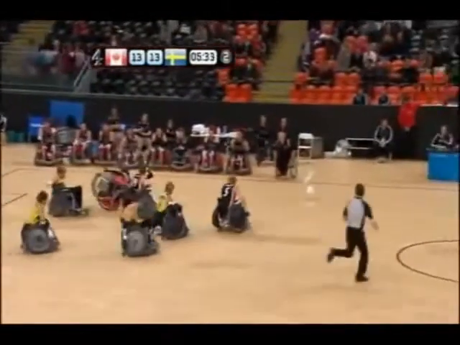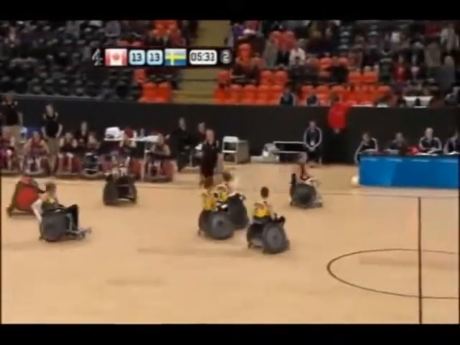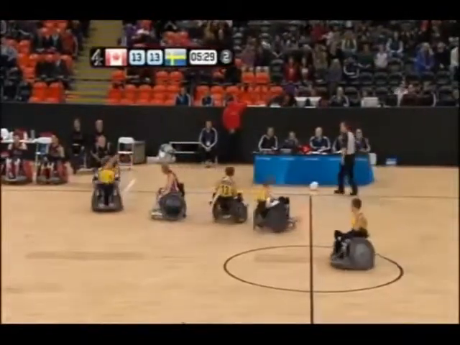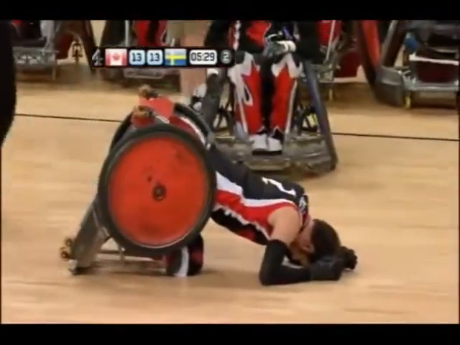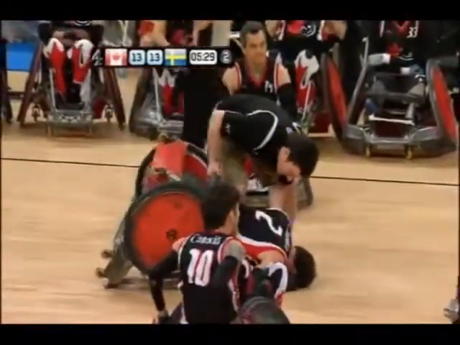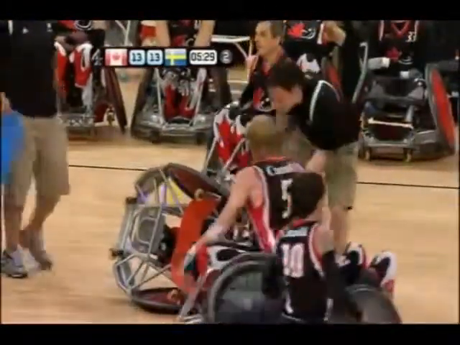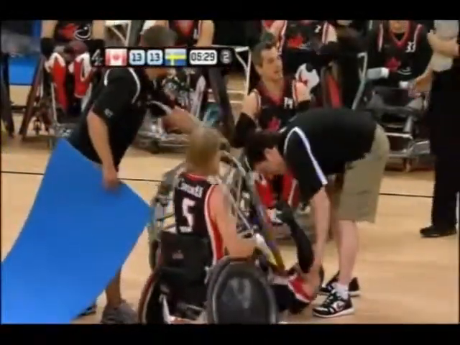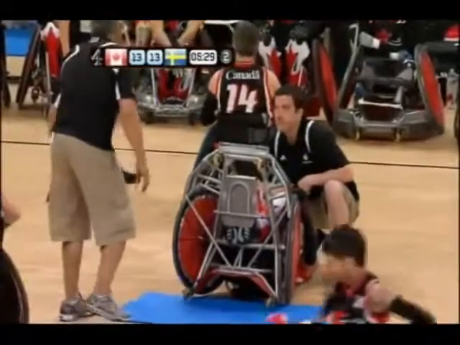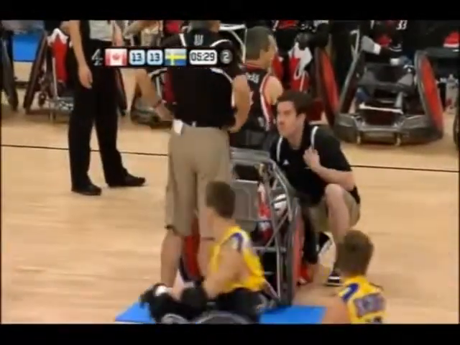Good work by Wilsey, getting a hand in there legally, and Krohn went in and spun off the edge of Wahlberg's chair. But that came off Canada, so the shot clock has been reset to 40. It was down to 11, so Sweden were under some pressure, and Canada hitting the ball out has actually given them a little bit more time to recover.